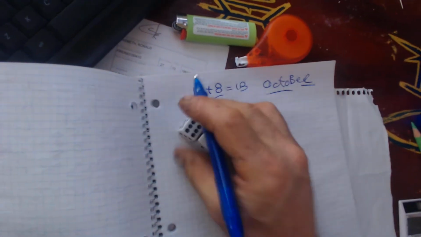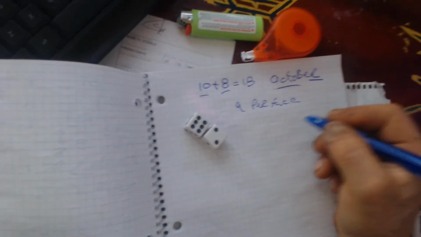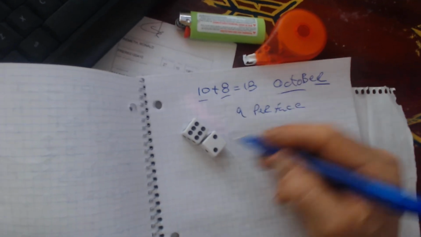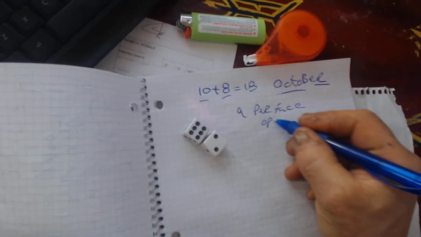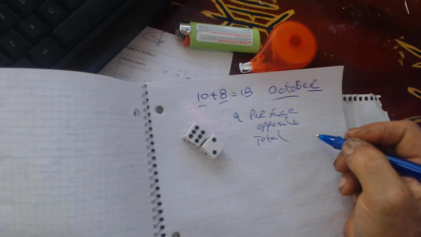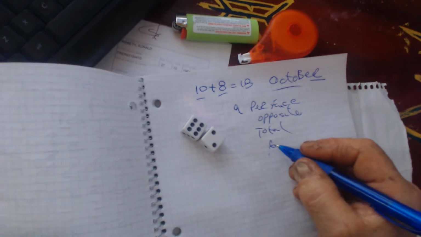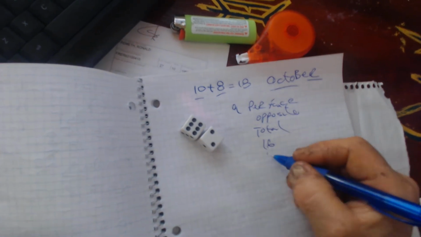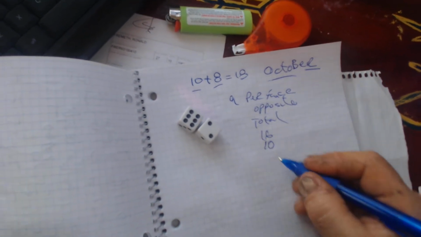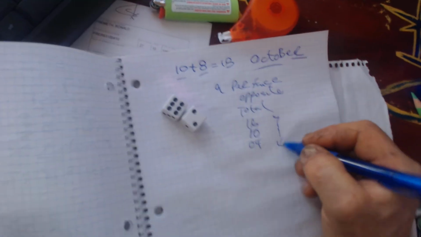So we have 9 per face. All opposites. Totals. Opposite totals is 16, 10, 04, 714.